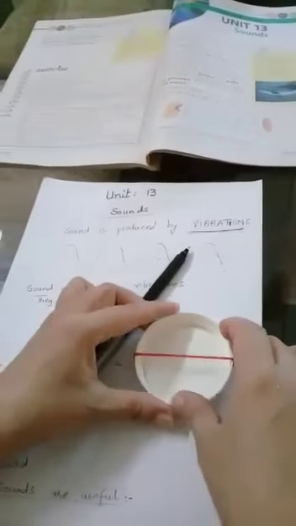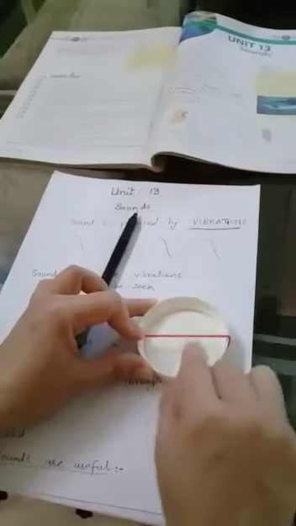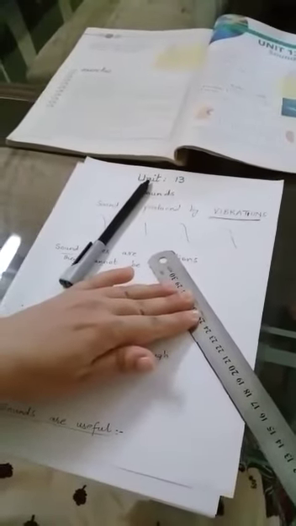Vibrations means, for example, if I take this rubber band which I have stretched tightly on top of this lid, and if I pluck it, you can see it vibrates a little bit like this. Then if I take the example of this scale, if I move it like this, it vibrates a little bit. When I pluck it or touch it, it moves to and fro. So this movement of something to and fro, here and there, is known as vibrations.